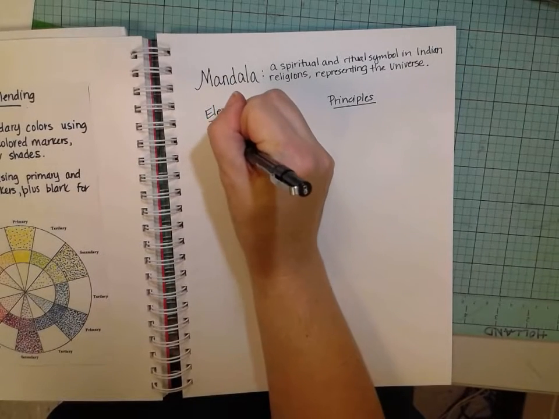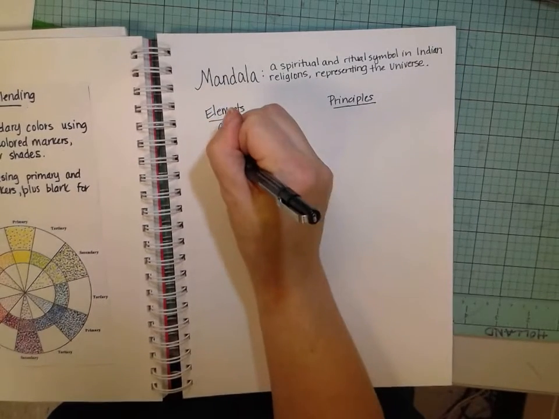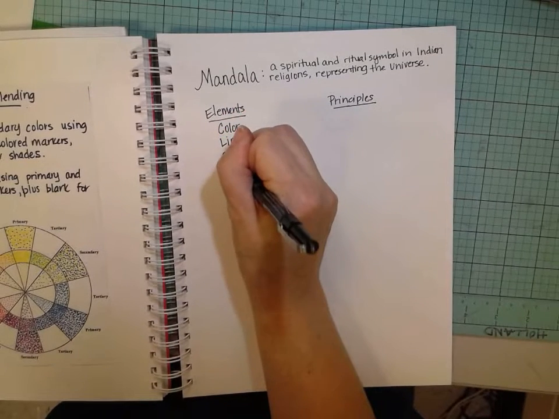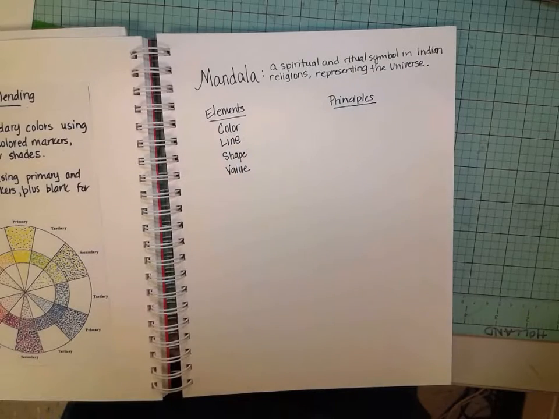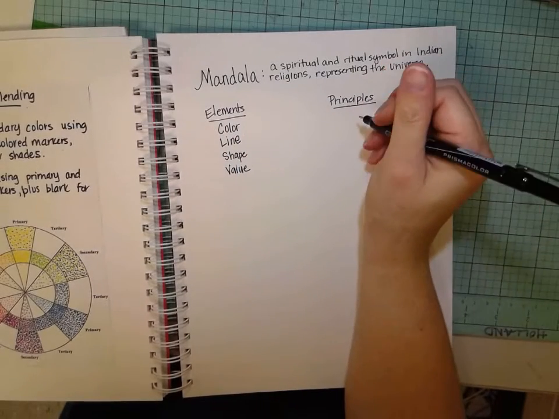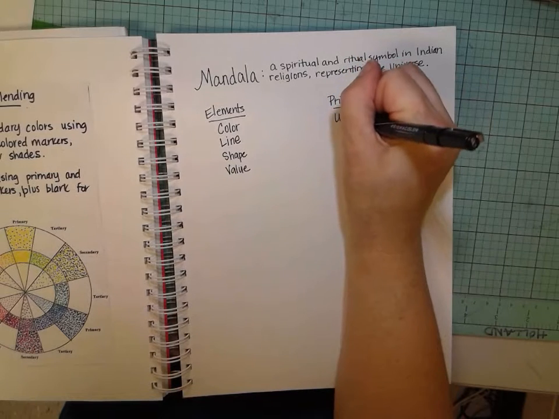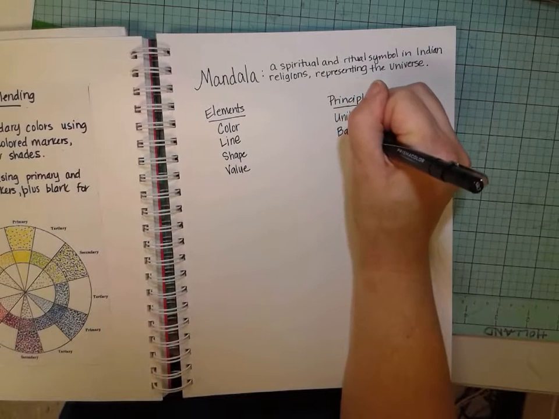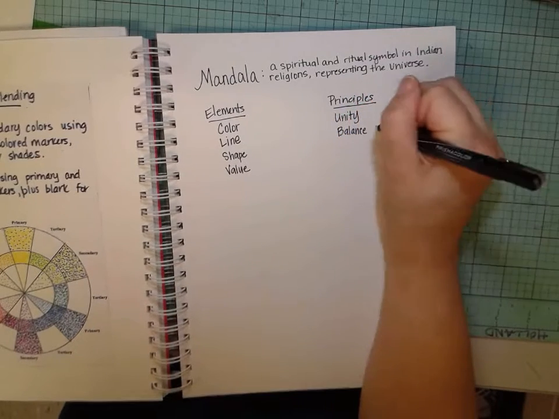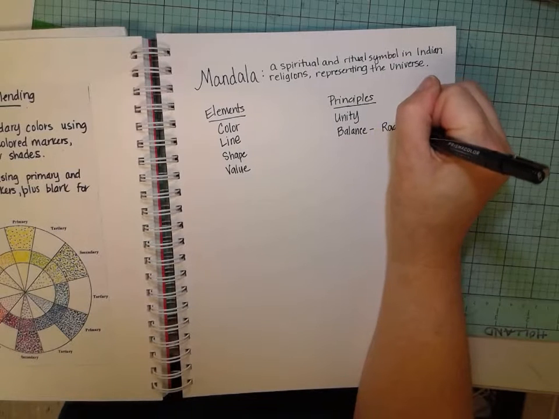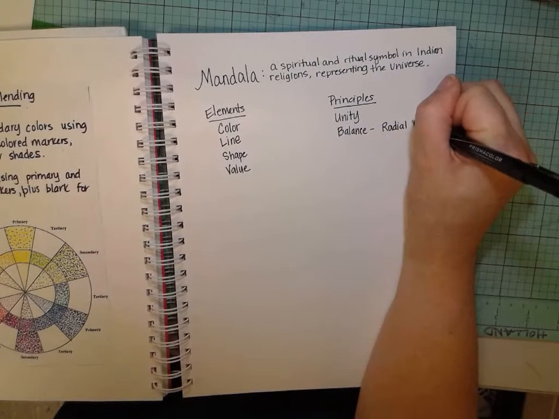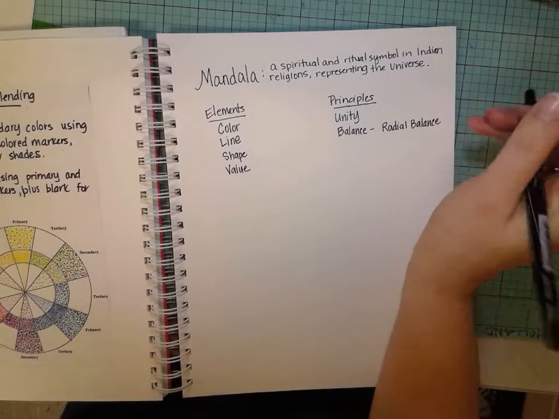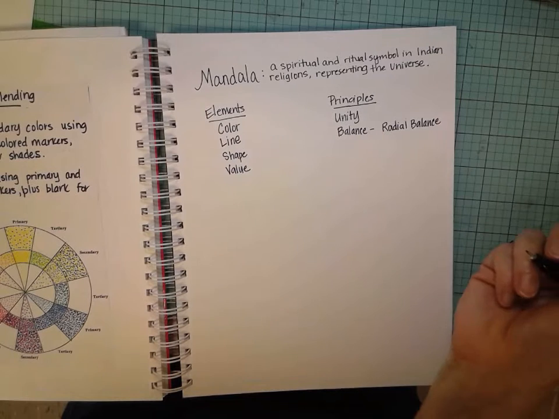line, shape, and value. All right. The principles we're going to be using are unity, balance, and more specifically, radial balance, and we're going to be using repetition.